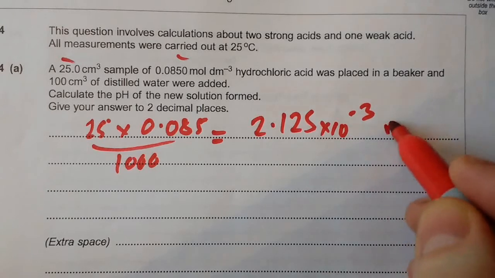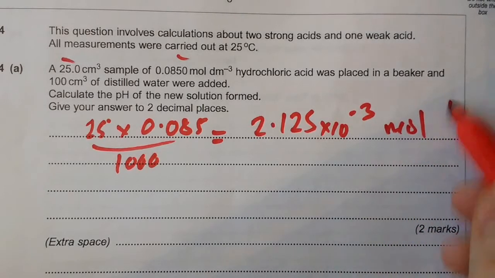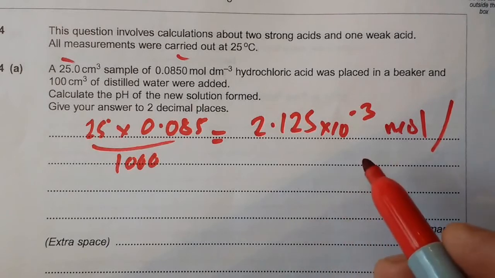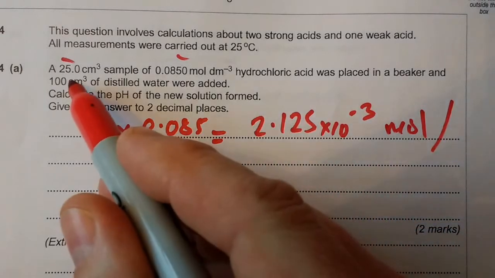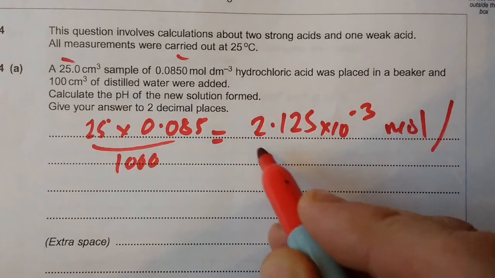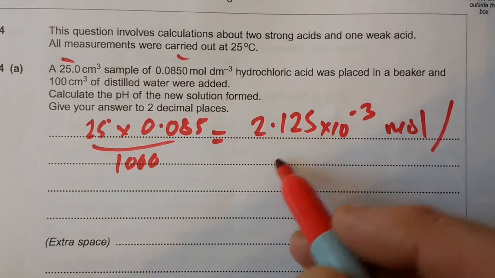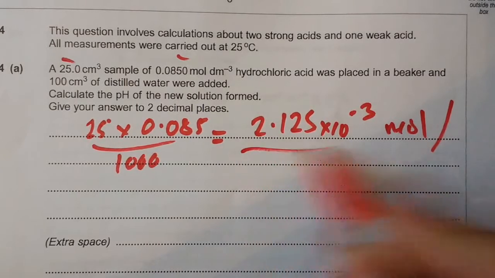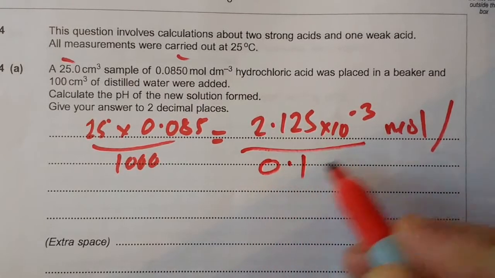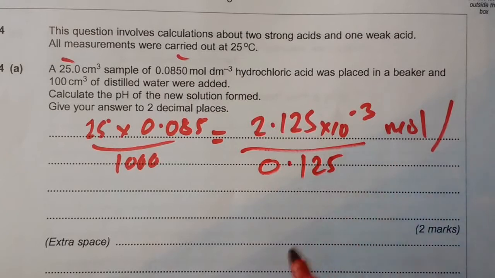That's how many moles you've got. So you need to divide that by the 100 and the 25 cc's, but you need to convert that into decimeters cubed. So it's that divided by 0.125, and that should give you the molarity.